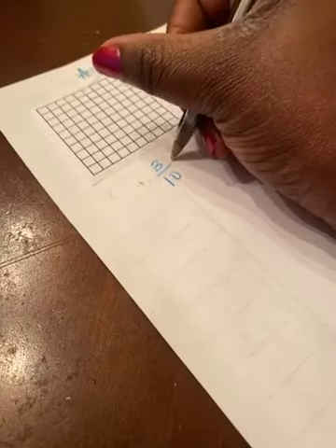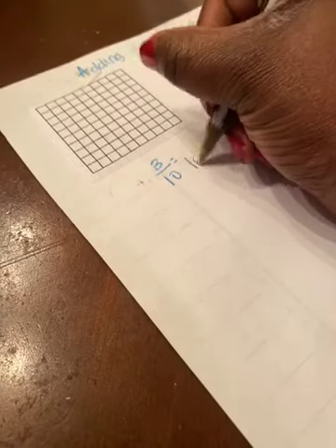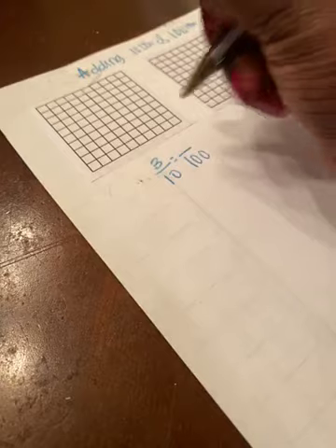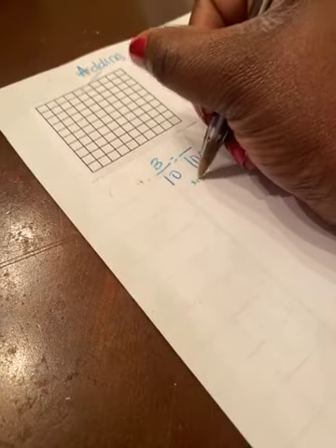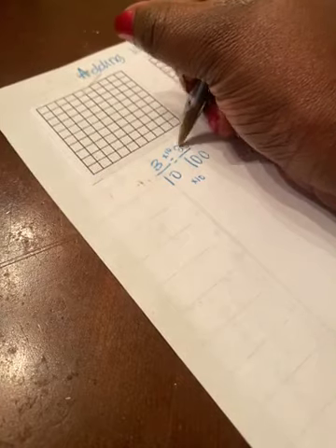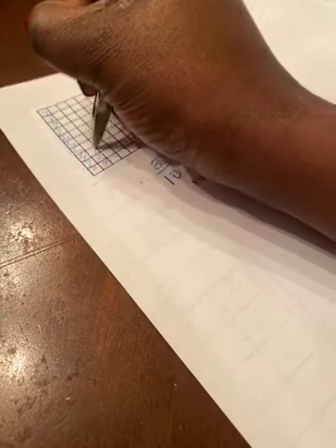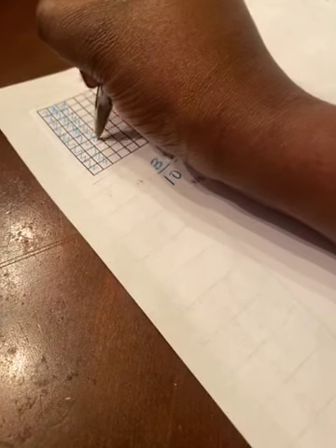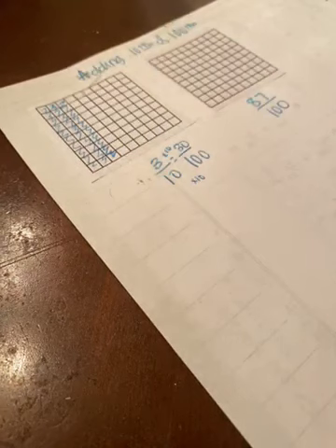Because this is a 100 grid, you want to change this to 100 so you can see exactly how many you need to shade in. Times 10 times 10, and that's going to give you 30. So I need to shade in exactly 30 blocks. I'm going to count by 10 so I can save you guys some time and myself some time. So I have shaded in 30.